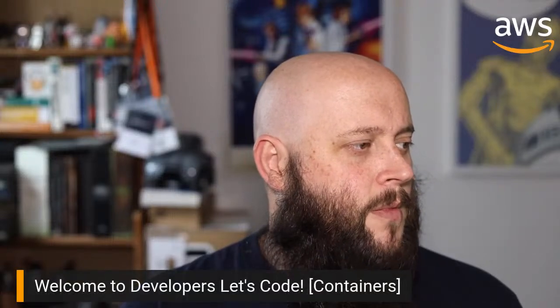Let's do it like this. Oh, sorry. Screen sharing keyboard is a little bit funky sometimes, so let's do that. Containers, enter, boom, there we go.